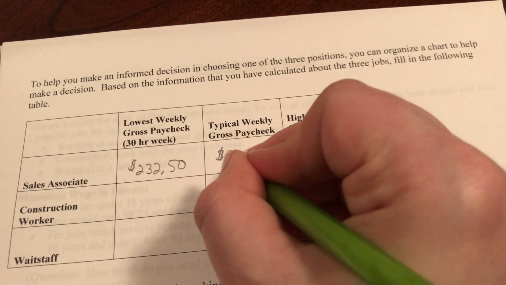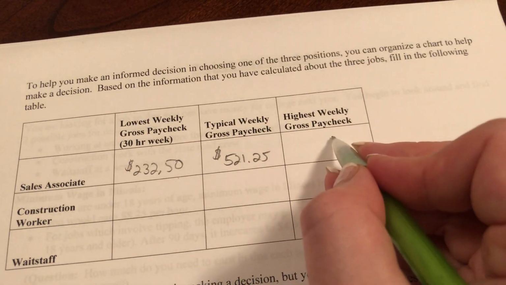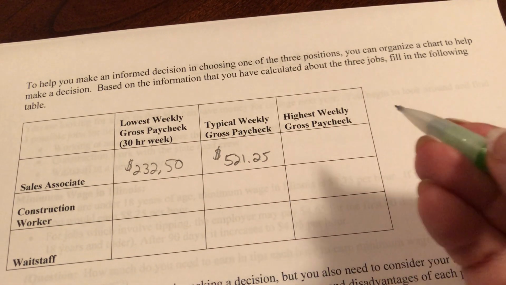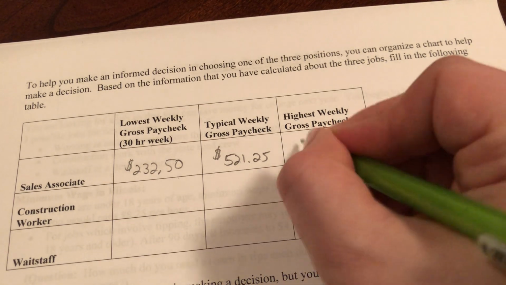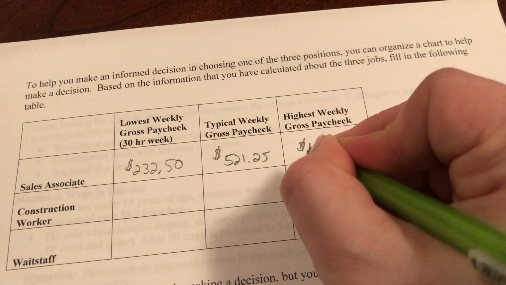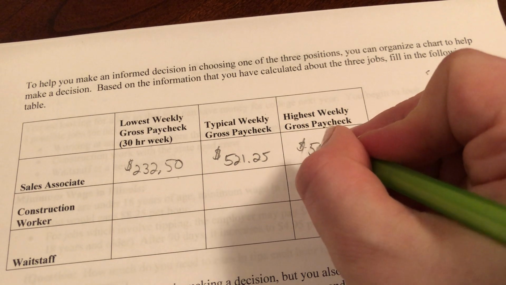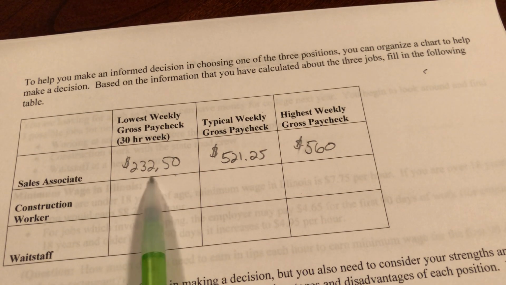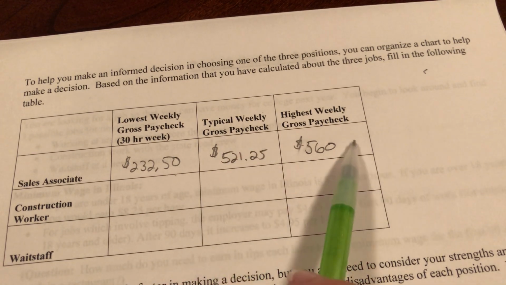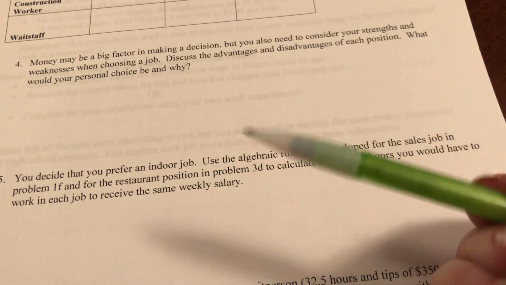So that would be 521.25. And then the highest weekly gross paycheck was the one with 40 hours, still with 5,000 in sold merchandise for 250 for your commission. And that was, my numbers are getting a little messed up, $560. So you're making a table to compare what's the lowest my pay could go, what's my usual paycheck, and then what's the highest it could go. And then you're going to answer these questions to try to figure out which job is actually going to be the best for what you need.